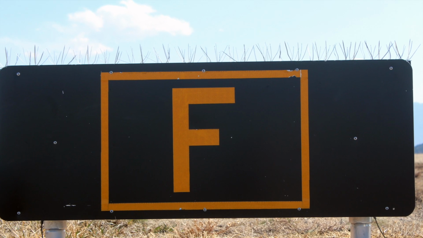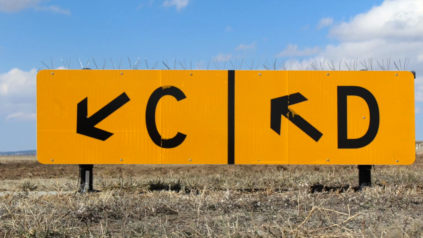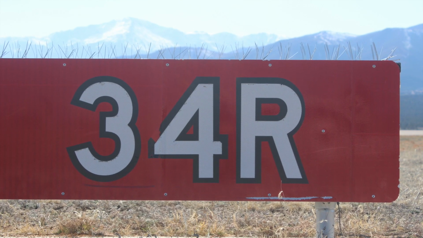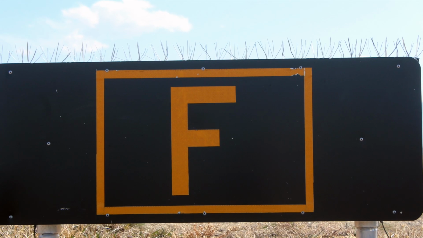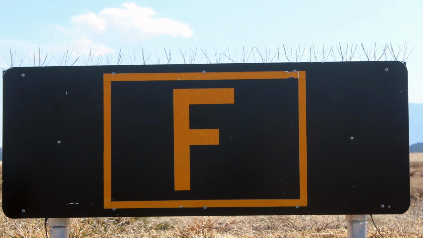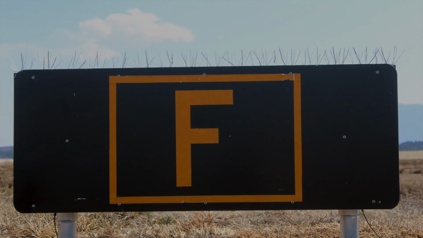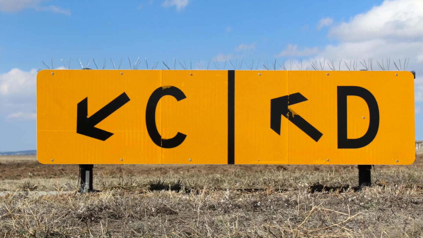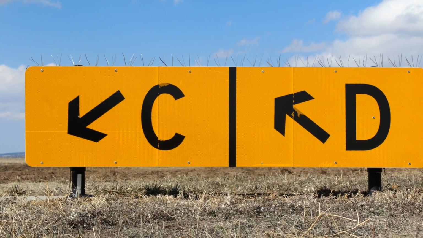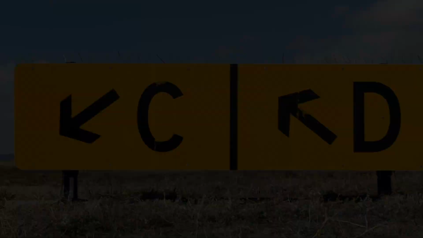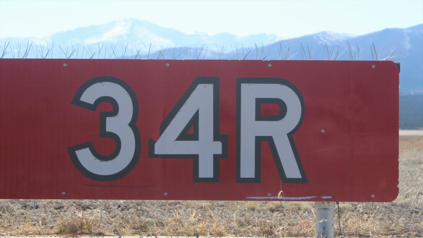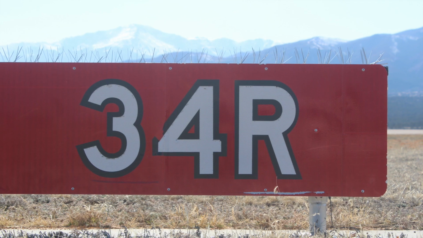There are three different categories of signs on your airfield: location signs, directional signs, and mandatory signs. Your location sign will have a black background with yellow letters, borders, and/or numbers. Your directional or guidance signs will have a yellow background with black letters and/or numbers. And last, a mandatory sign will have a red background with white lettering or numbering.